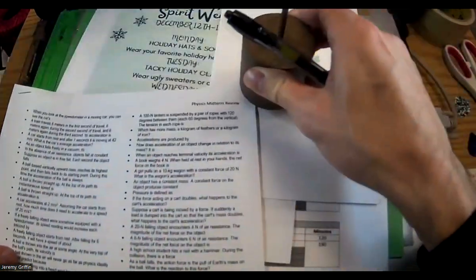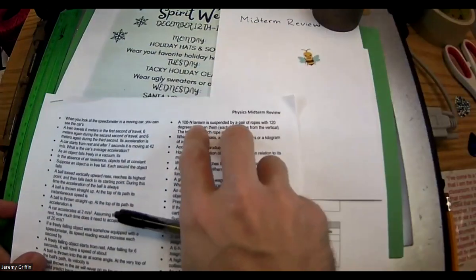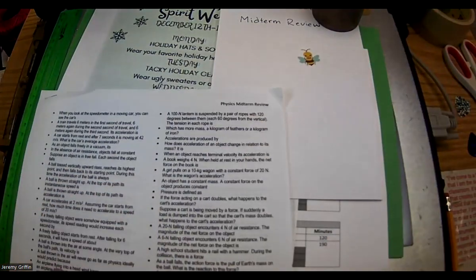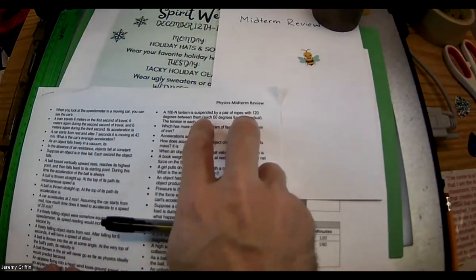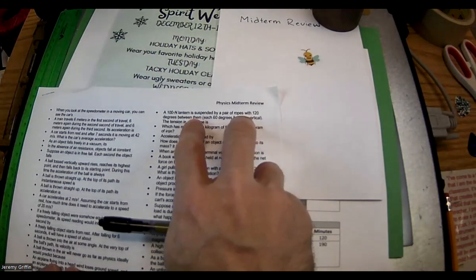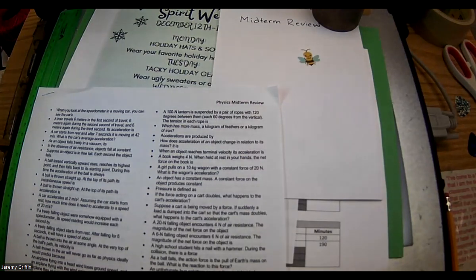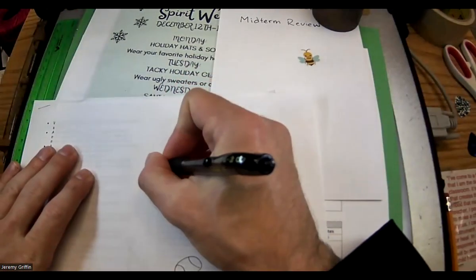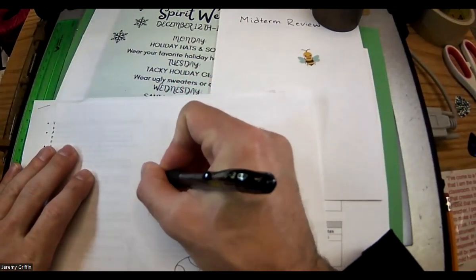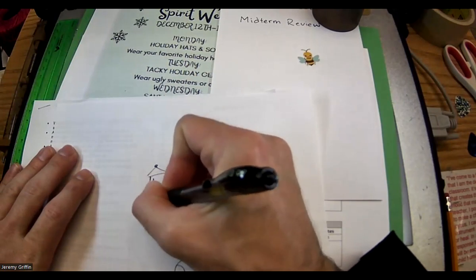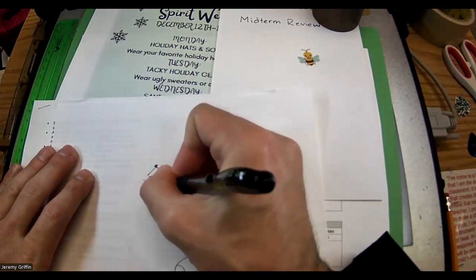Okay, so those. A 100 newton lantern is suspended by a pair of ropes, 120 degrees between them, 60 degrees from the vertical. What is the tension in each rope? Ooh, this is a good one. You guys should definitely be able to solve that. Here, let's draw this out. Okay. This was actually similar to one of the slides the other day. Okay. So I got this lantern.